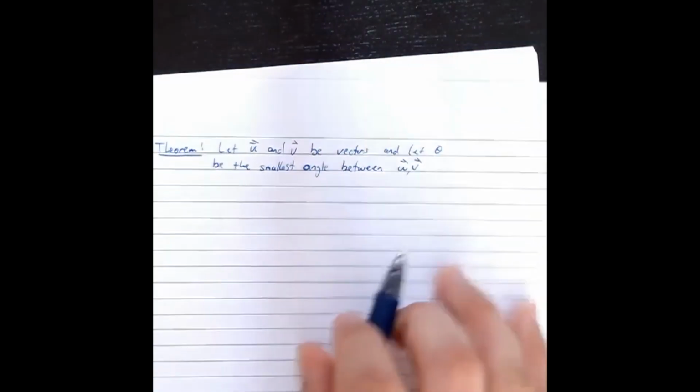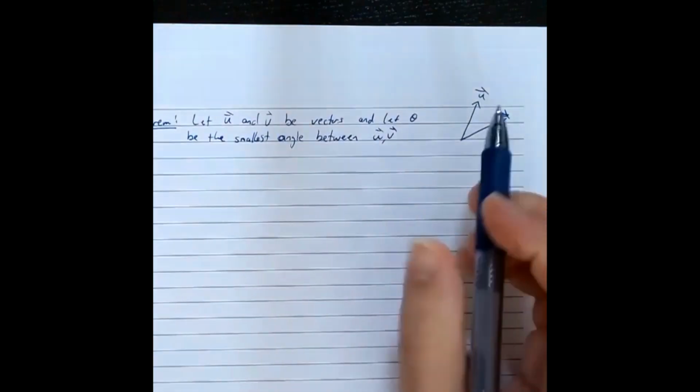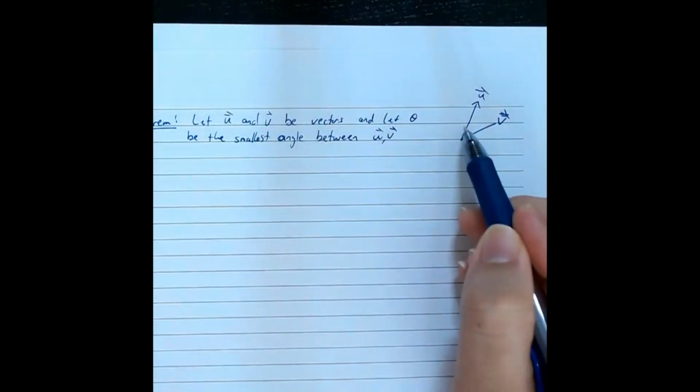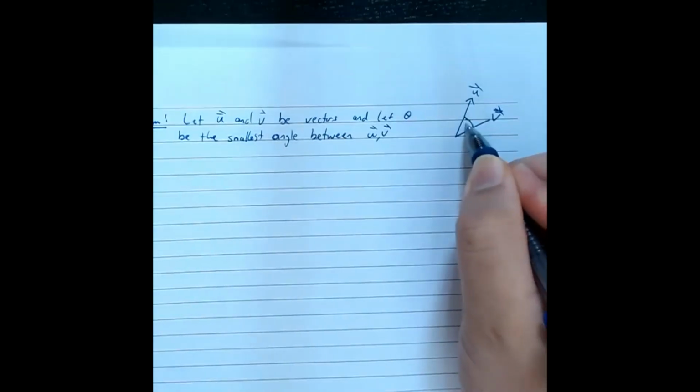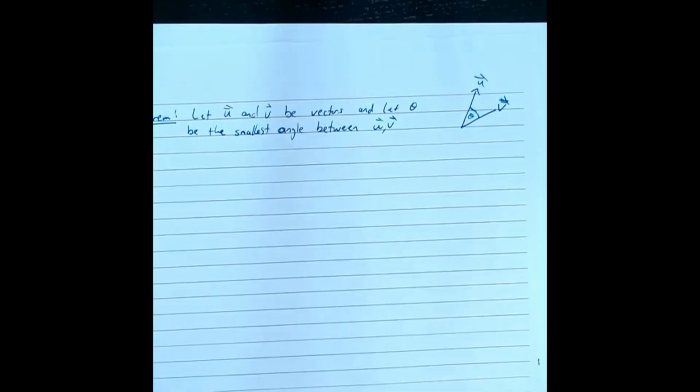When we say the smallest angle, keep in mind that there is more than one angle between two vectors. If I have these two vectors here, u and v, here what I want is I want this little angle. I could go around the long way. I could try to find this angle out here. That's not what this gives us, though. This gives us the smaller of the two angles. So when we say theta, we mean the shortest possible angle.